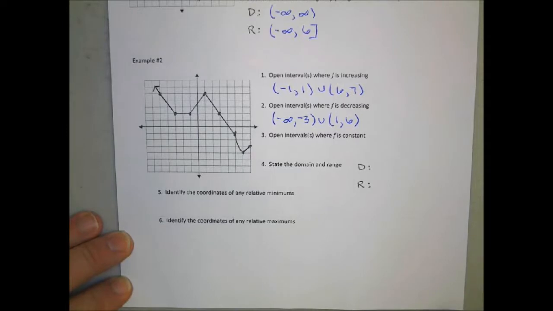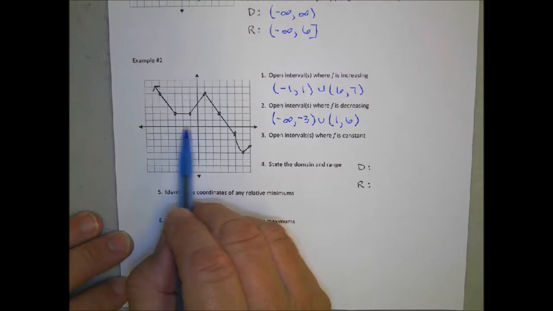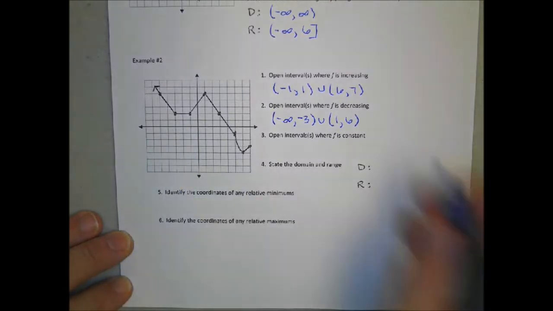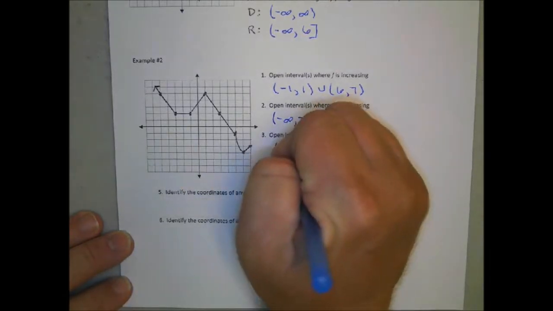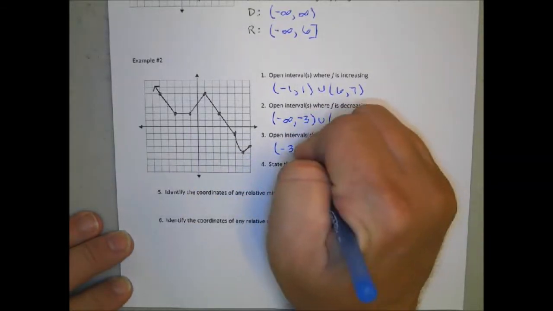Where is the open interval where it's constant? Well, right here. It begins with an x value of -3, and it ends at an x value of -1.